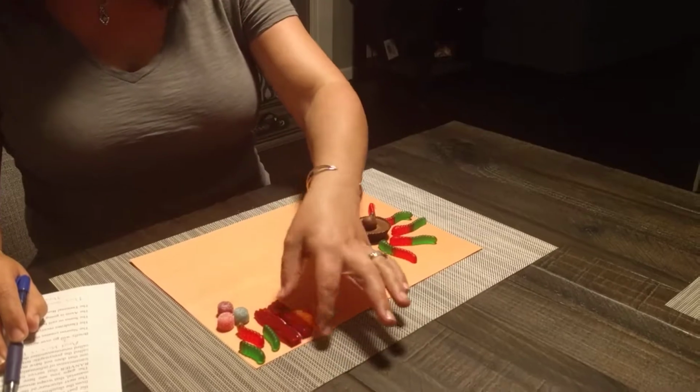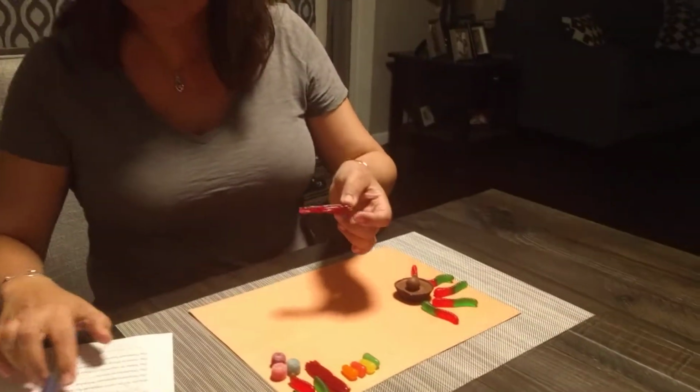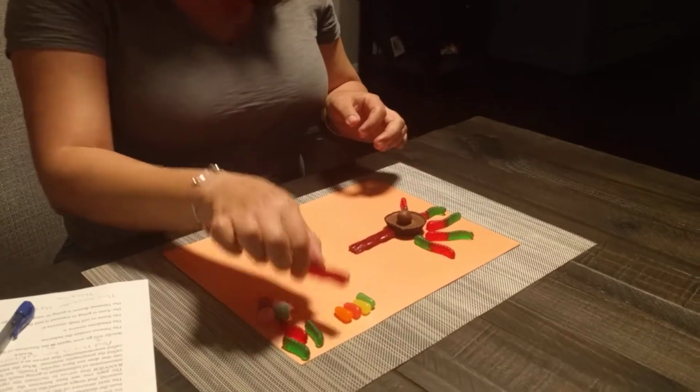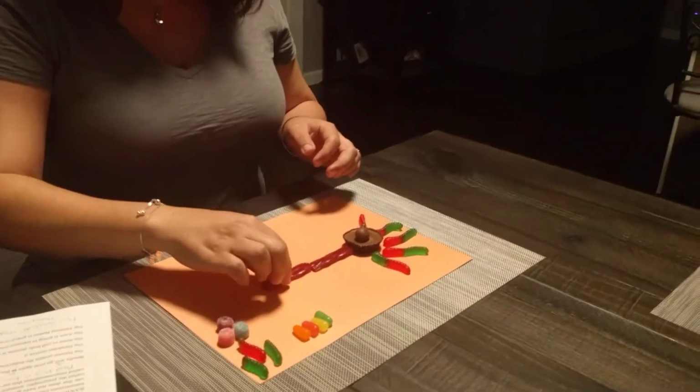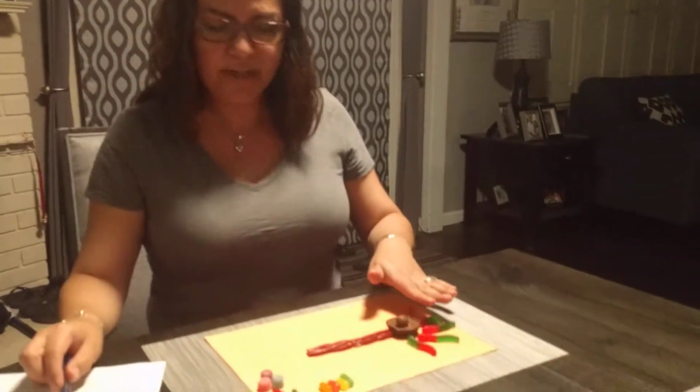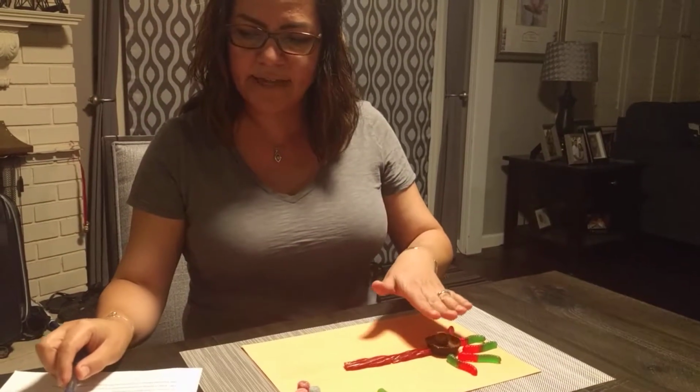Next is the axon, which will be our licorice, which is the part of the neuron that transmits information. This information is going to go from the dendrites to the soma or cell body and down to the other end of the neuron.